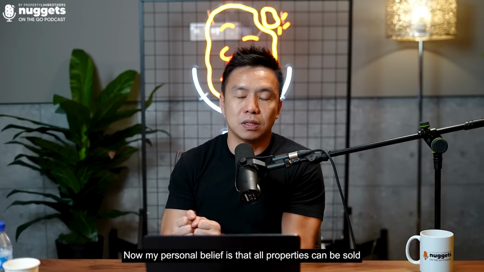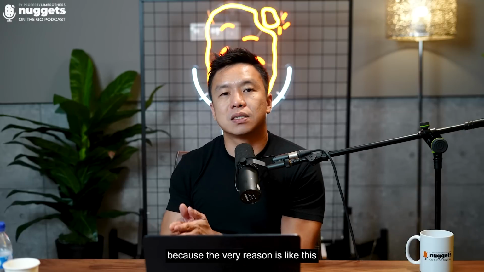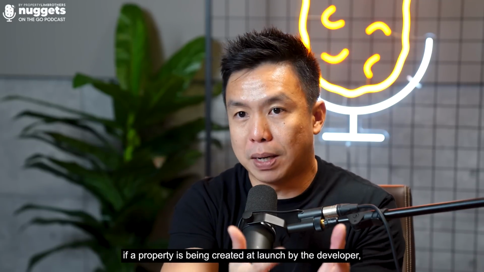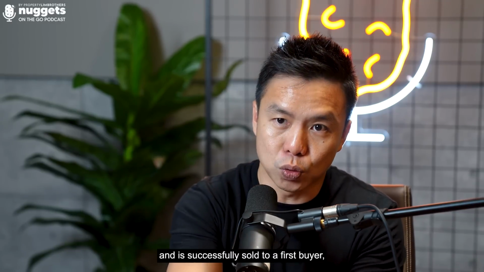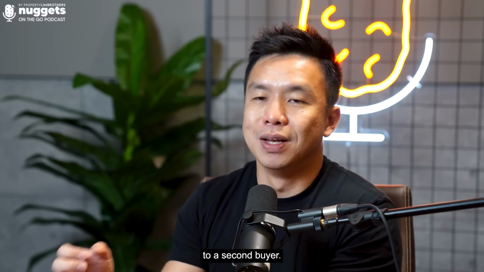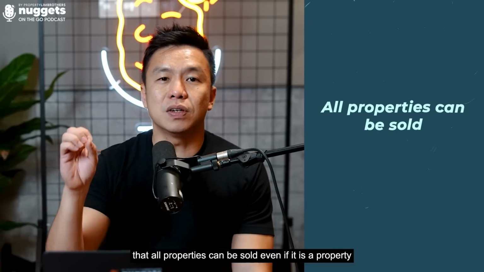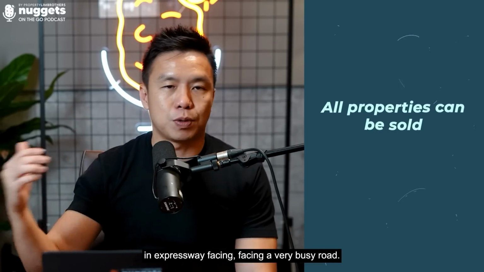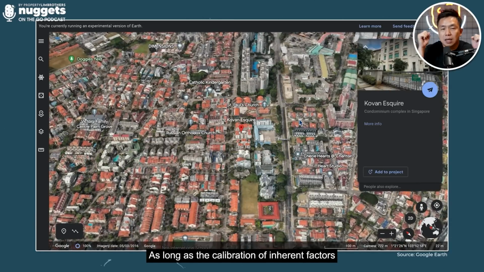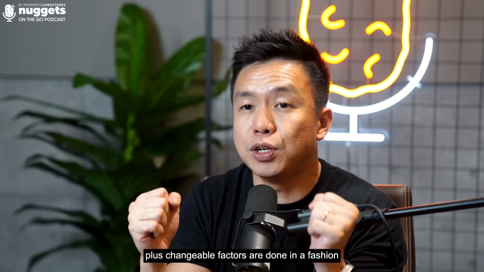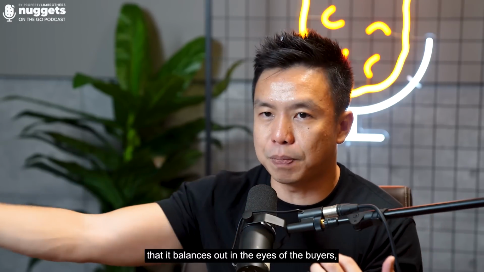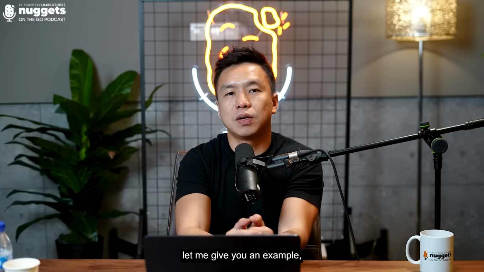Now, my personal belief is that all properties can be sold, because the very reason is like this. If a property is created at launch by the developer and is successfully sold to a first buyer, there's no reason why this first buyer cannot successfully sell it to a second buyer. So my personal belief is that all properties can be sold, even a property at the expressway facing a very busy road, as long as the calibration of inherent factors plus changeable factors is done in a fashion that it balances out in the eyes of the buyers, it can be done. So for example, let me give you an example.